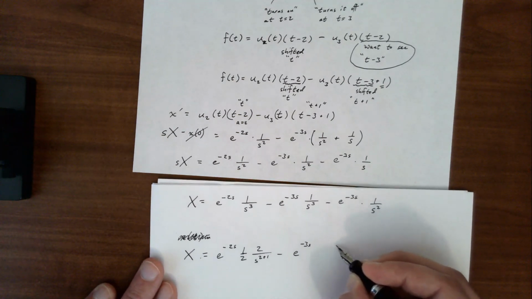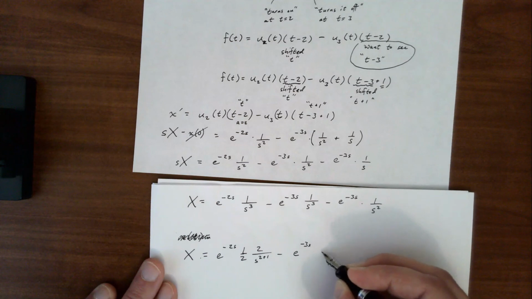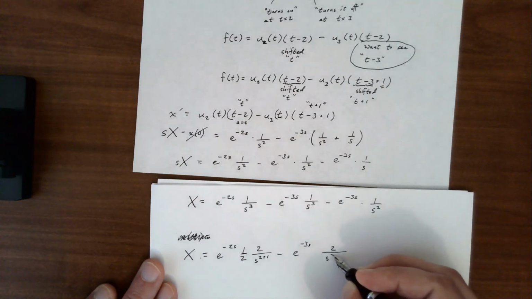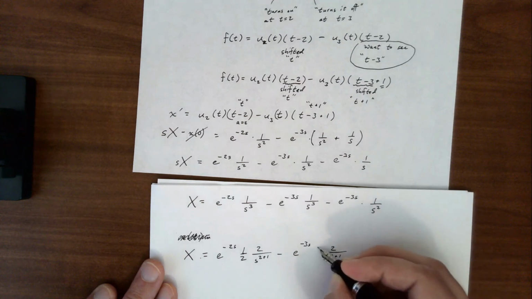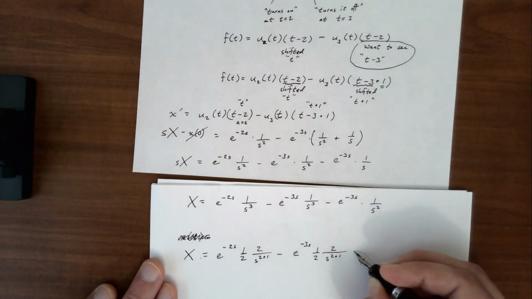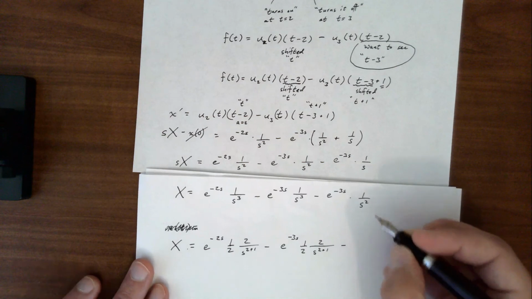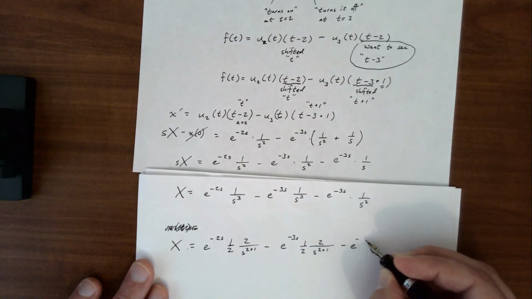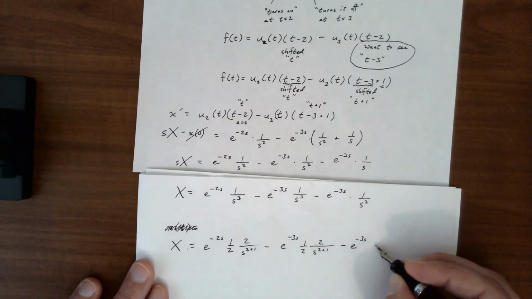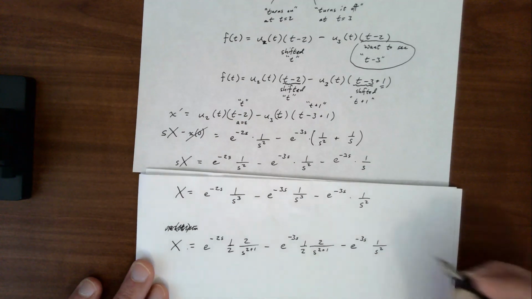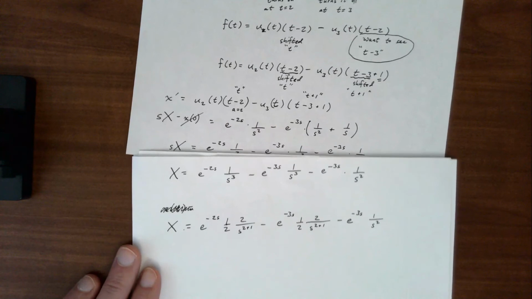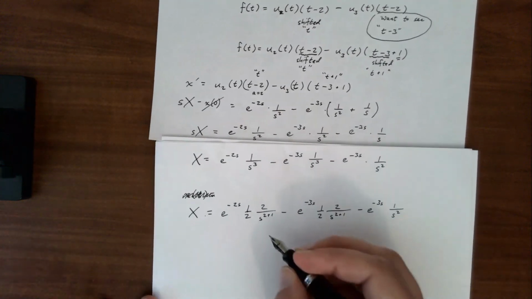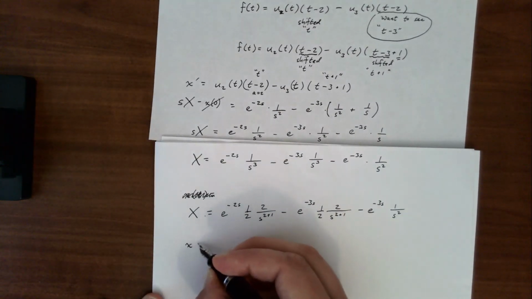And again, here, if I wanted this to be 2 over s to the 3 plus 1 times 1/2. And then for the last term here, 1 over s squared, that's already a known Laplace transform of just t. So I won't have to make any change there. I just wanted this to fit the exact format of a Laplace transform that I knew, and now it does.